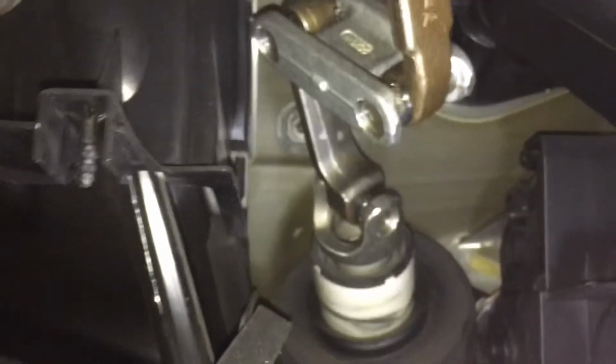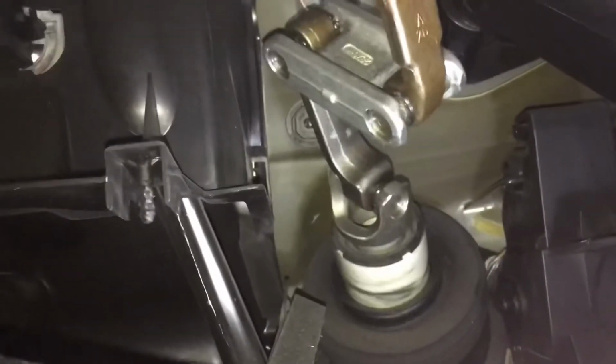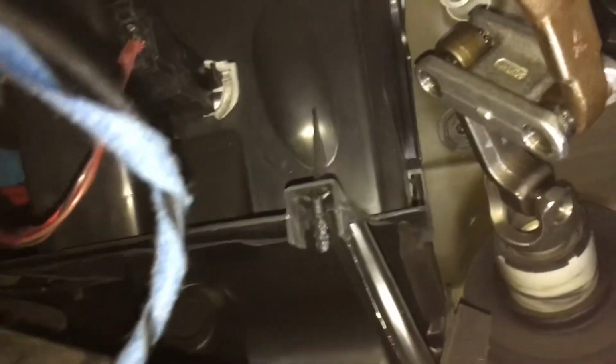What else? This is a steering column. There are some hoses, the pedal switch. Okay, that's pretty much it. So I'm going to close everything and test the car. Okay, this is how it's supposed to sit.